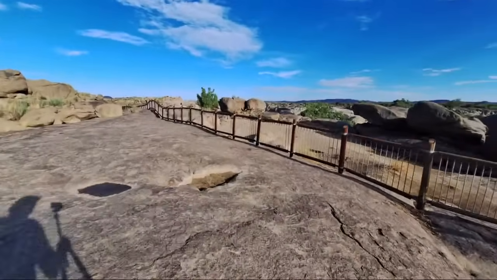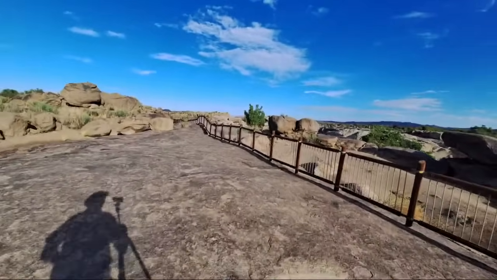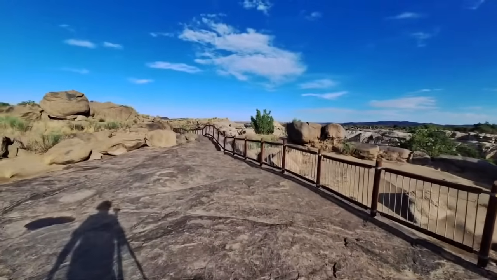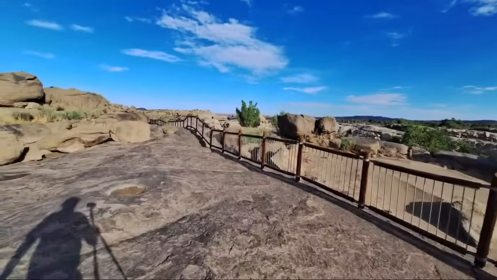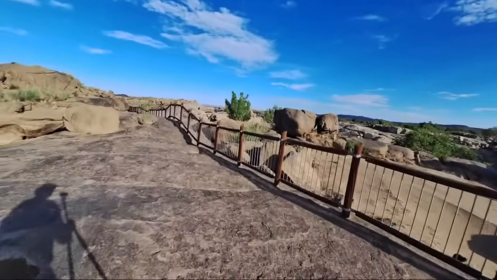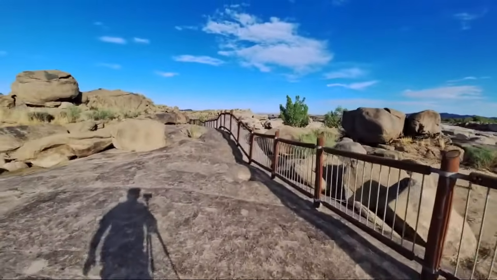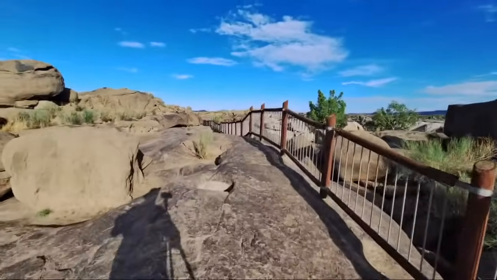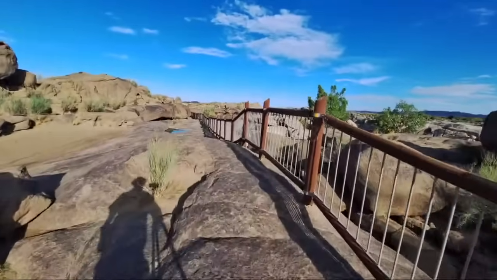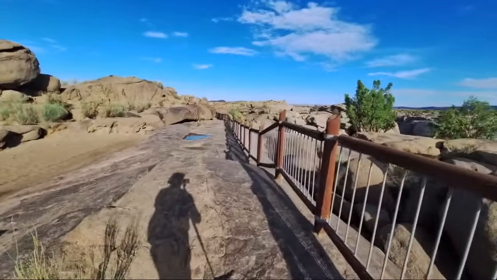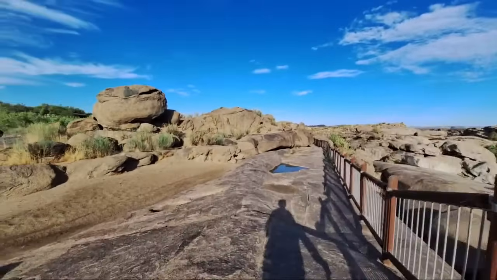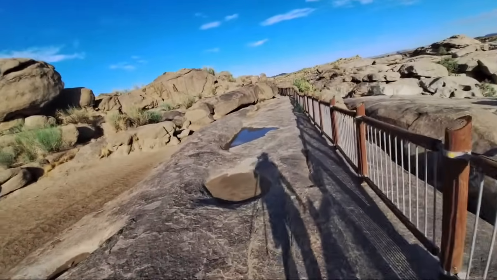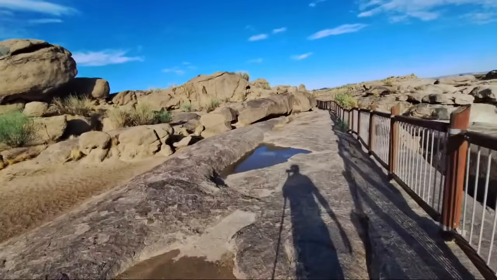Someone can help me out there looking it up, but the name Augrabies means place of great noise. I think that's the correct meaning of it. So at the higher flow rates, let's say above about 1,800 cubic, this area is completely wet.